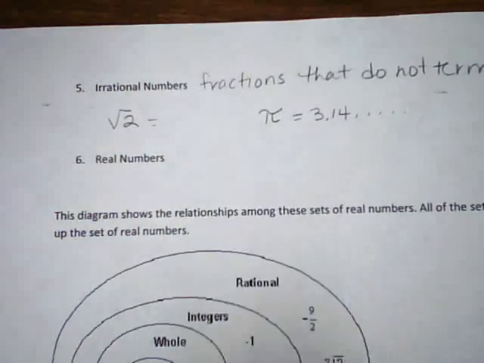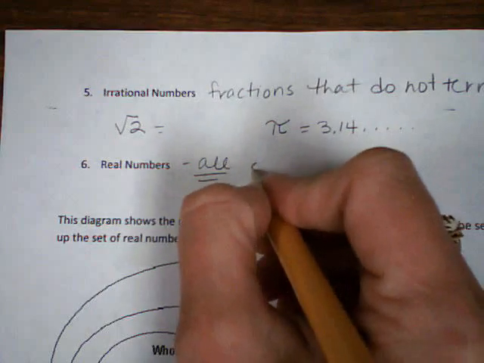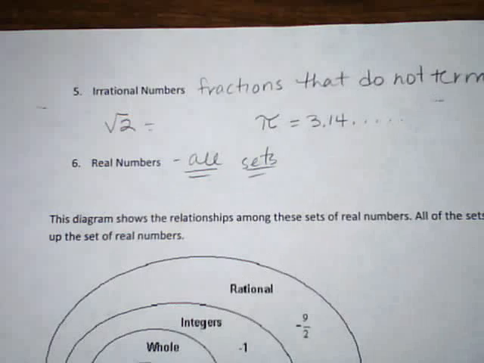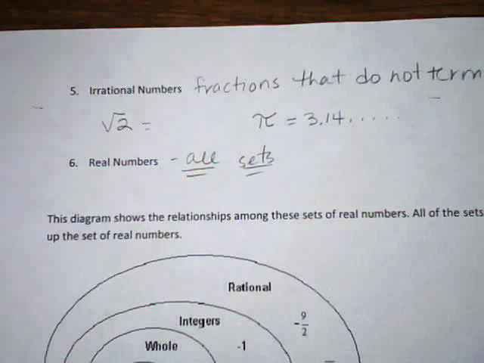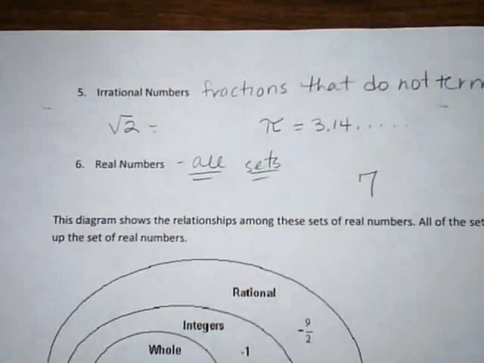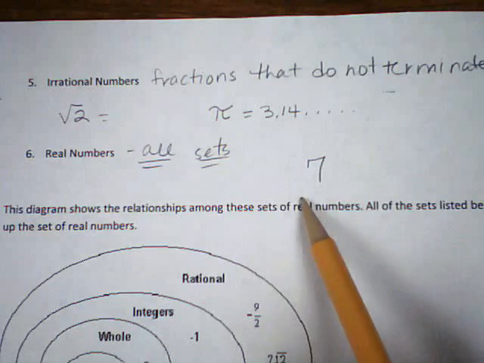And this last set is the set of real numbers, and this is pretty much what I call the easy one. This is all of the sets that we've talked about. Every number that we're going to talk about in this course is going to be a real number. So if I give you a number such as 7, you're going to need to be able to classify it and tell me which sets it would fit into.